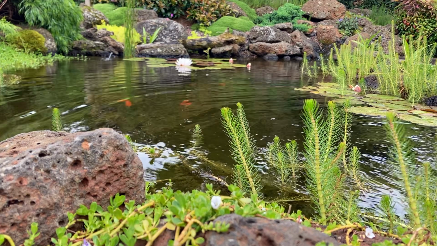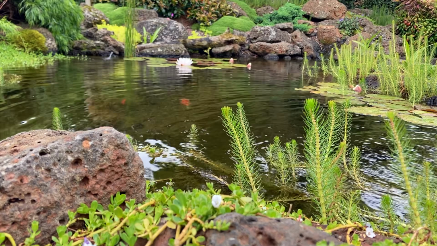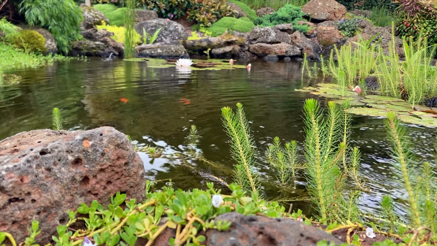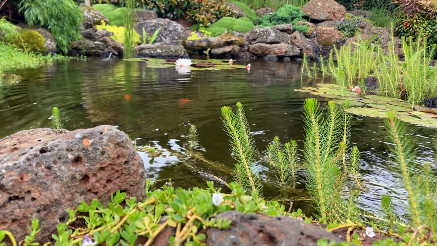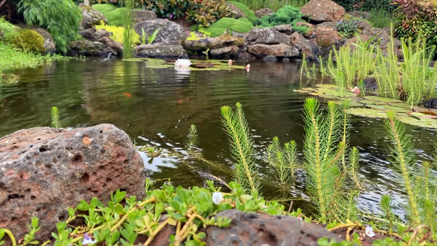But if there's very little buffering, like a rainwater-dominated pond, then there's nothing there to neutralize those acids. So they start to accumulate and the system becomes much more sensitive. Small changes that wouldn't normally matter suddenly have a much bigger effect. And that's where instability starts to creep in.